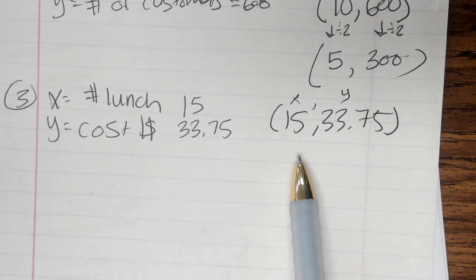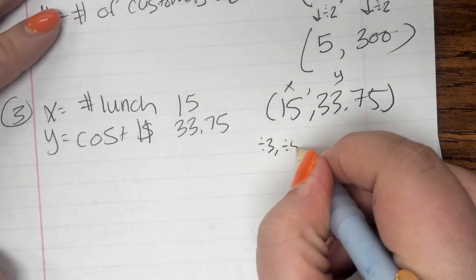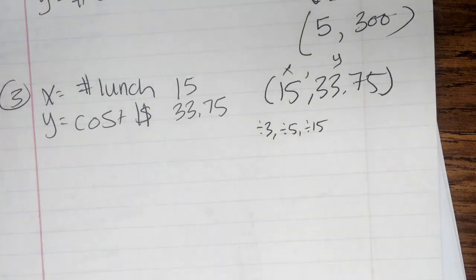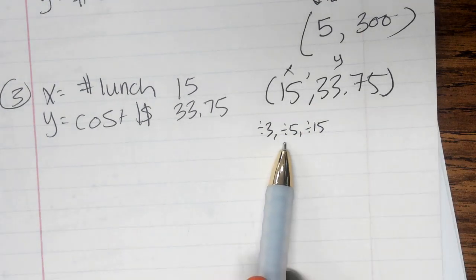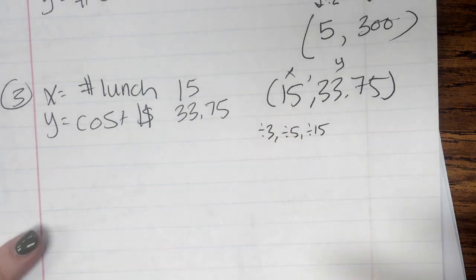This is tricky because I can't just divide that by 2 easily. I could divide it by 3. I could divide it by 5. I can even divide it by 15. Any of those will work. Initially, when I did this problem first, I picked 5 because 15 divided by 5, I just saw that one off the top of my head.